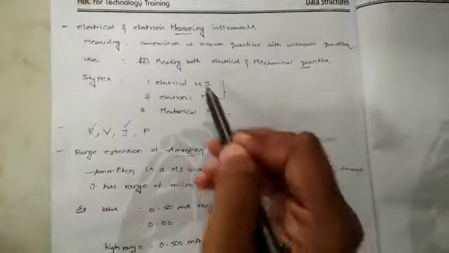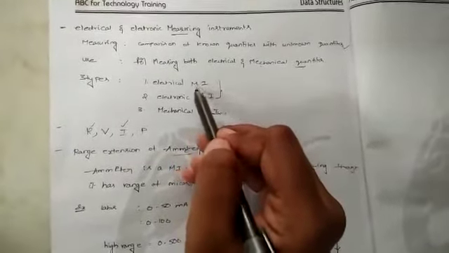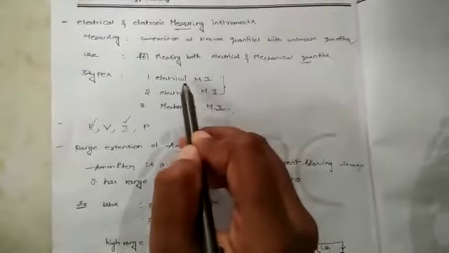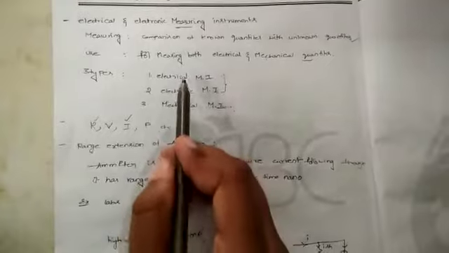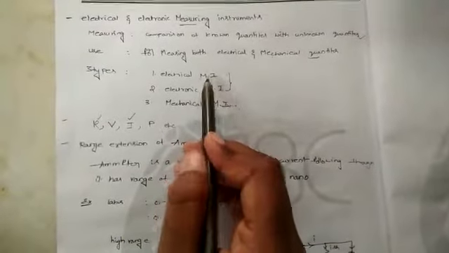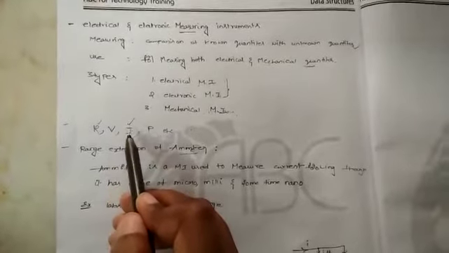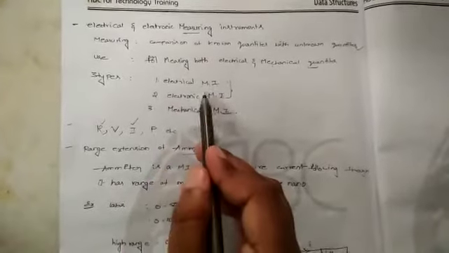Now I will talk about electrical measuring instruments. The definition: the instruments which measure electrical quantities are known as electrical measuring instruments. That means measuring resistance, voltage, current, power, etc. Here we can observe that for measuring resistance we can use the ohmmeter, for measuring voltage we can use the voltmeter, and for measuring current we can use the ammeter, etc. These instruments are known as electrical measuring instruments.